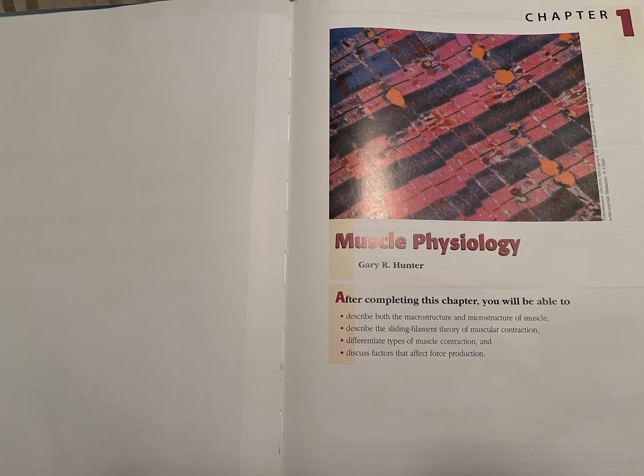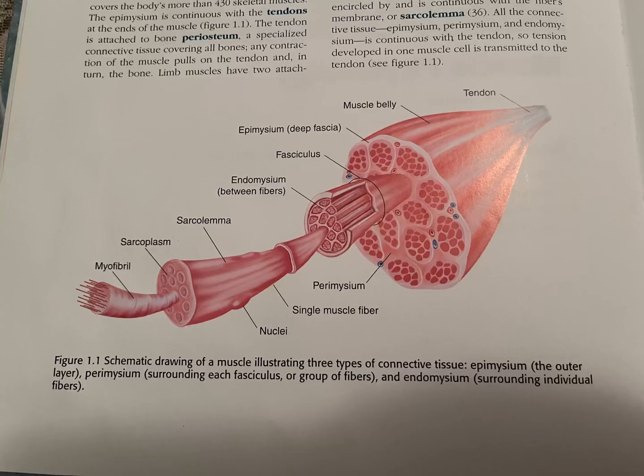Skeletal muscle: macrostructure and microstructure. Each skeletal muscle is an organ that contains muscle tissue, connective tissue, nerves, and blood. Fibrous connective tissue, or epimysium, covers the body of more than 430 skeletal muscles. The epimysium is continuous with the tendons at the ends of the muscle.